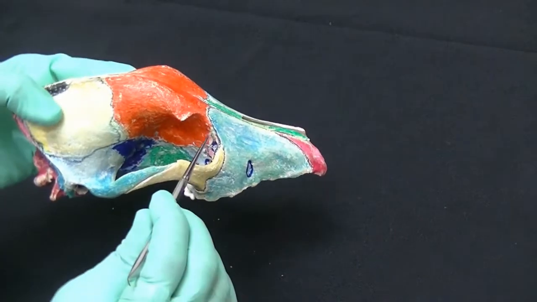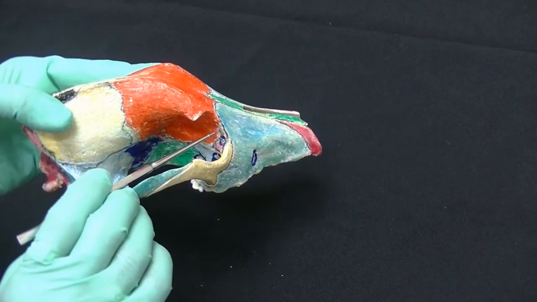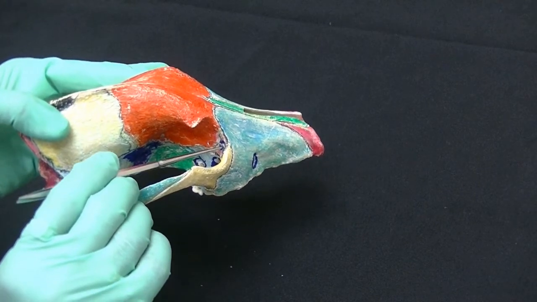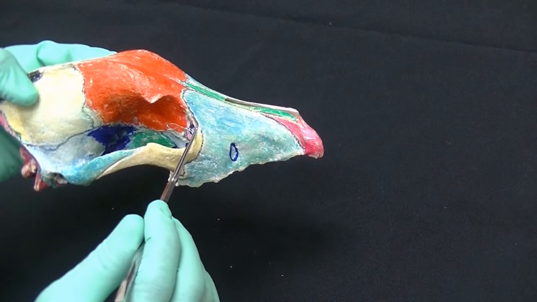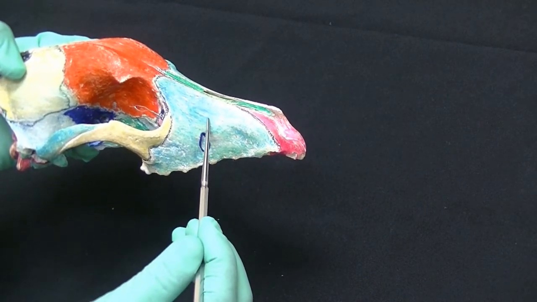The next bone is the lacrimal bone, which we can see right here. The metal wire is passing through the nasolacrimal canal. Part of the canal is present in the lacrimal bone, while the rest of the canal is present within the maxilla.